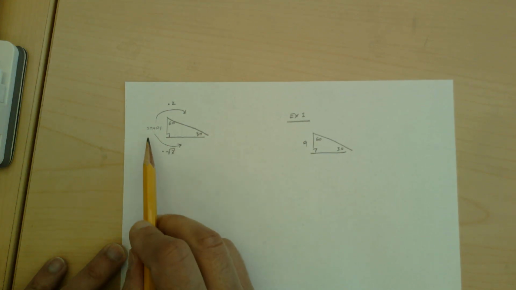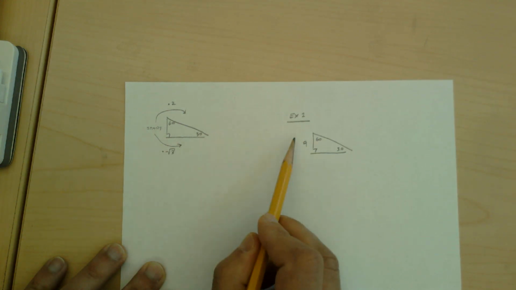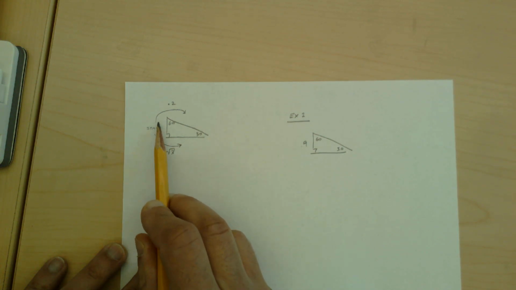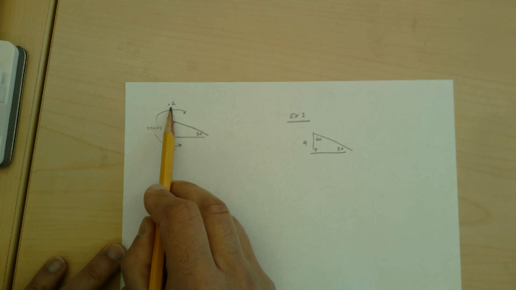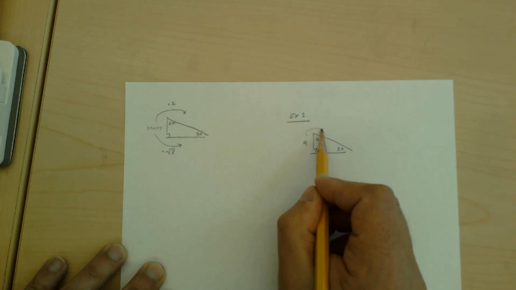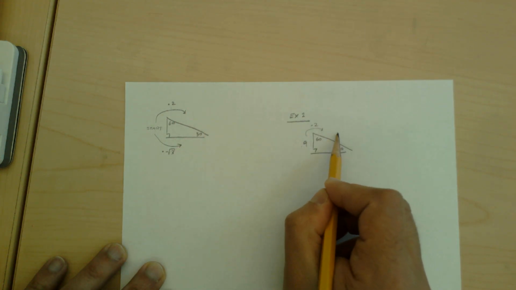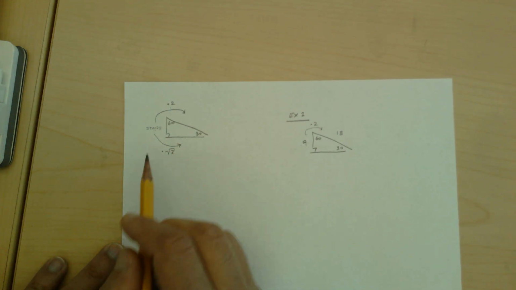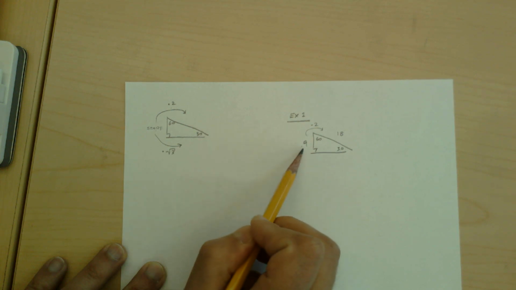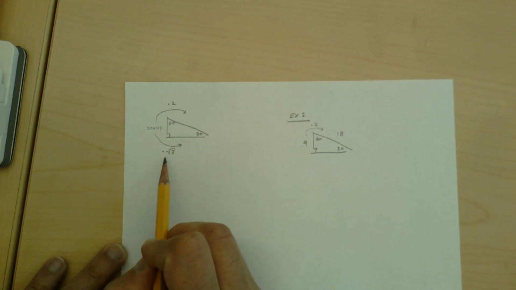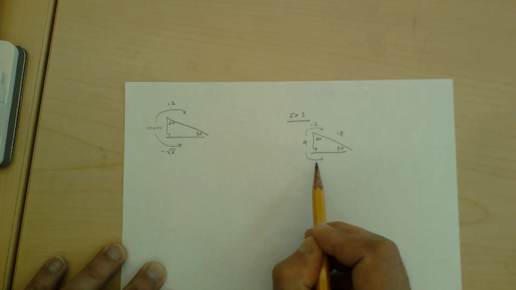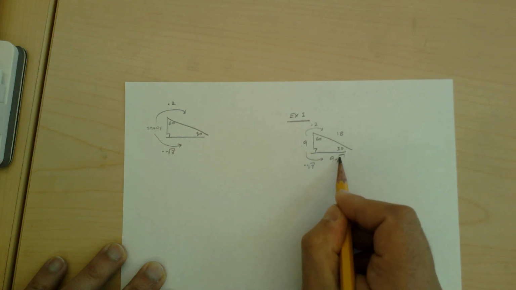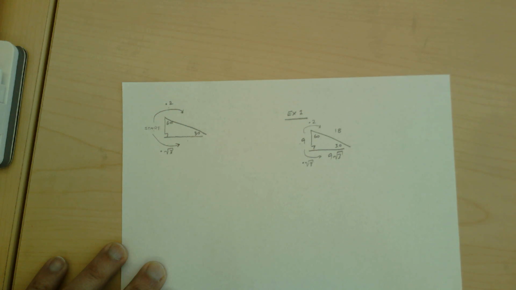Well, luckily they gave me my starting point value, which is 9. From my starting point value, to get to the hypotenuse, I see the shortcut tells me to multiply by 2. So it looks like the hypotenuse has a length of 18. Now, from my start point, which is a 9, to get to this bottom side, I need to multiply by square root of 3. So this is simply 9 square root of 3. And that's it.